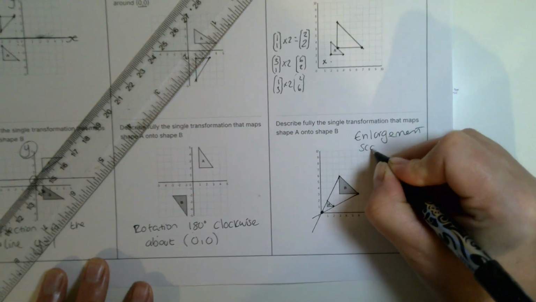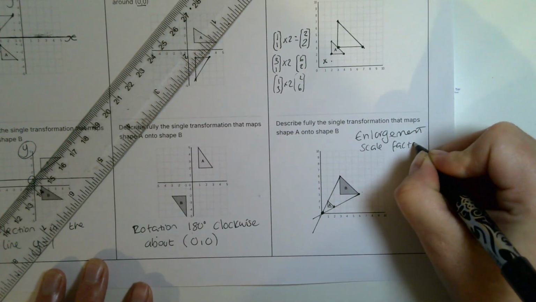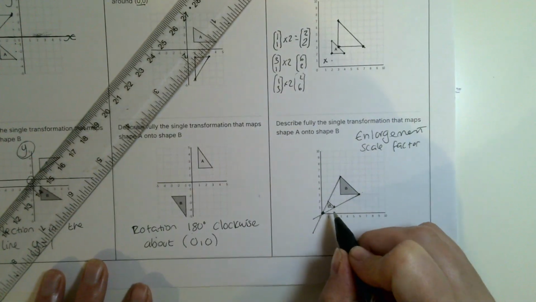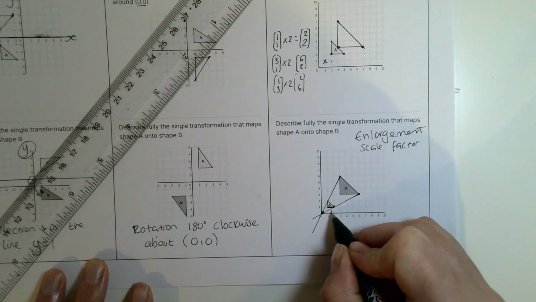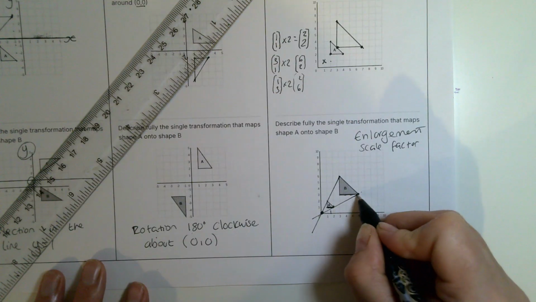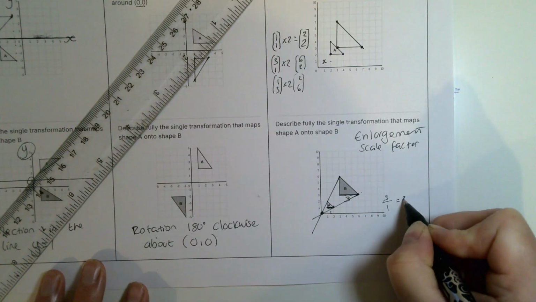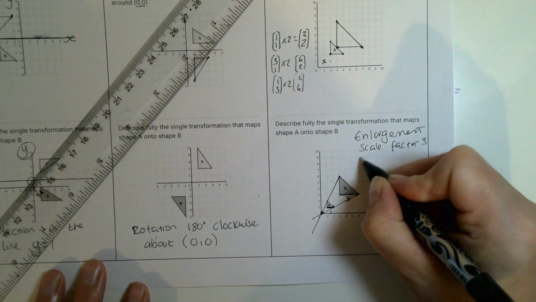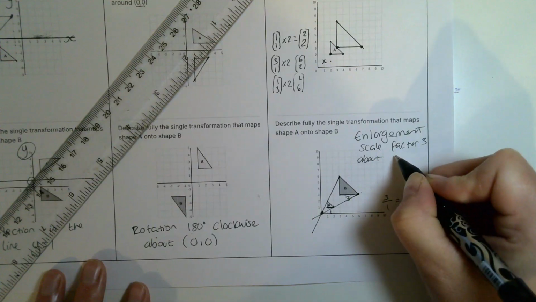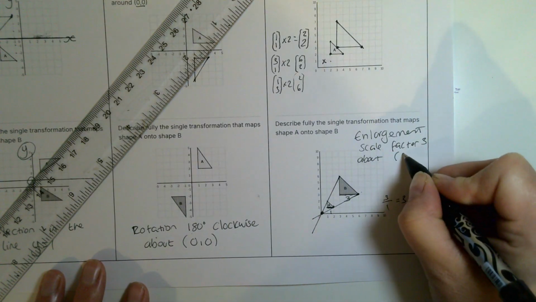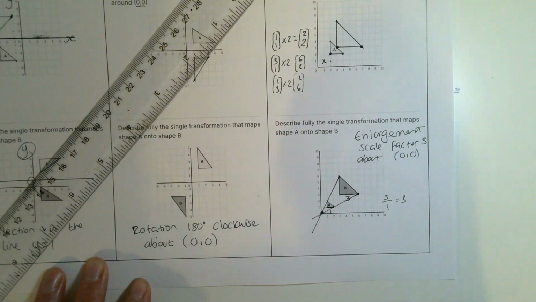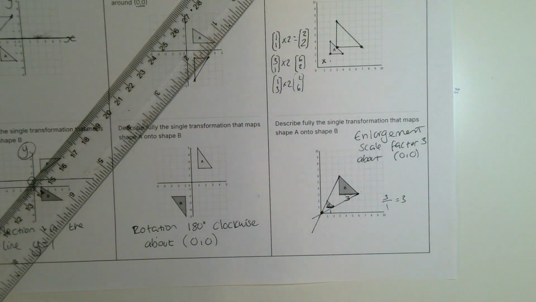So enlargement, scale factor. Now you need to work out the scale factor. The base was 1, 1, 2, 3. The new shape is 3. 3 divided by 1 is 3. So scale factor is 3. And then we say about, and then you put the point where the two ray lines cross, so about 0, 0.